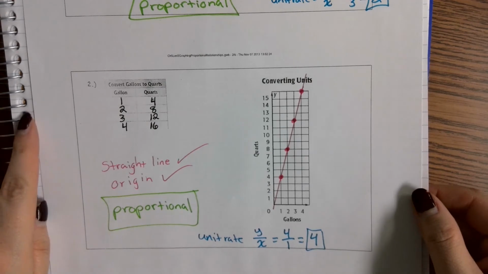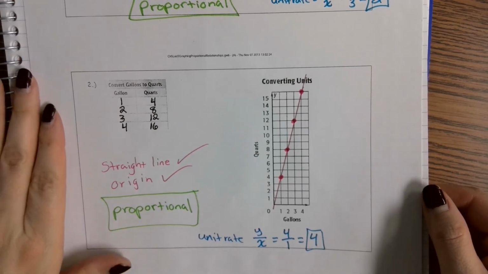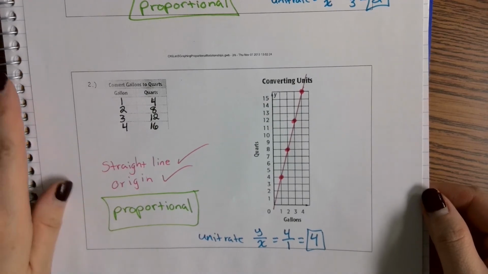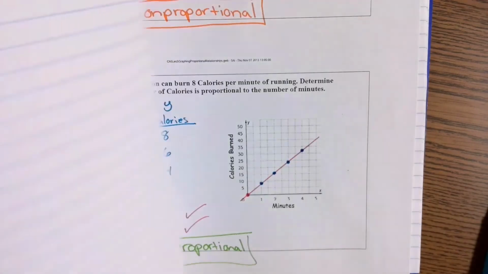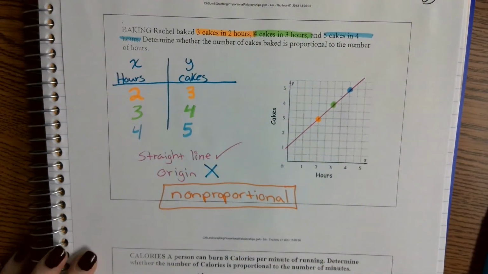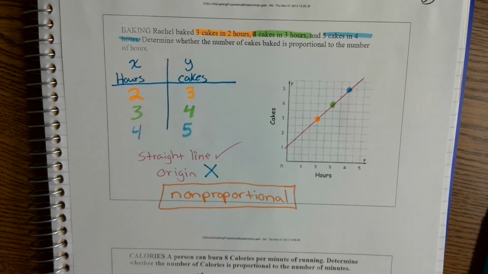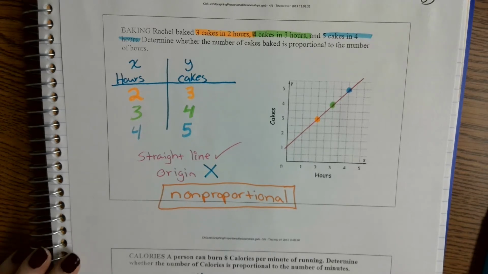If it says explain your reasoning, because when it's graphed, it's a straight line through the origin. That's a perfect reason. It meets those 2 criteria, you're done. One of the questions that we've had on the test in the past is, how can you tell if a graph is proportional? You just have to list off those 2 reasonings. It's straight, it's through the origin.